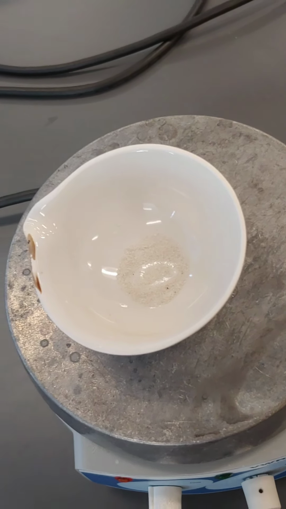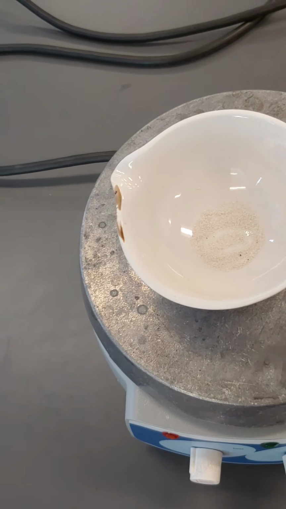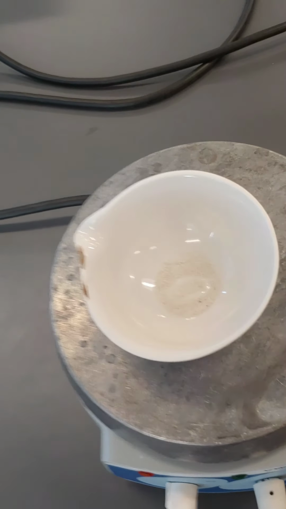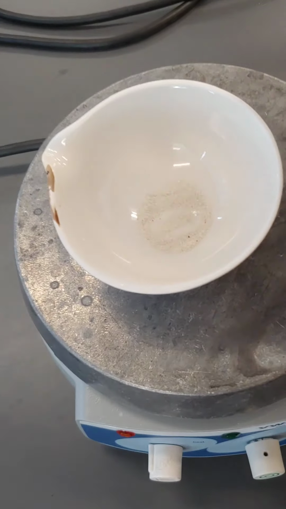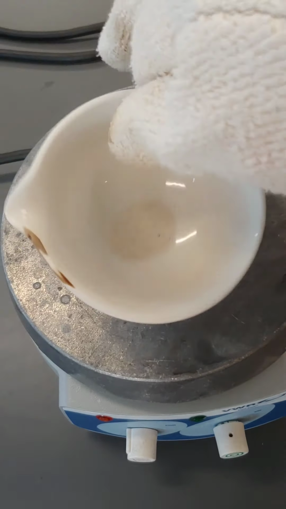And then if I were to grab the end of the dish, I'm trying to get my glove on here, and grab the end of the dish, you can see how the sand flows a little easier, slides around in there. So those are indications that it's not wet, it's not sticking together. So we'll give it a couple more minutes until it's completely dry.